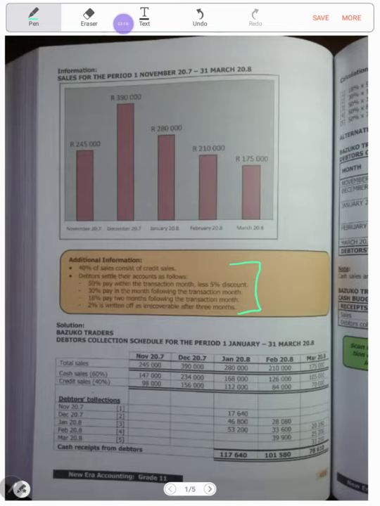Alright, so what does this additional information tell us? It says 40% of the sales consist of credit sales. So that's our total sales. In order for me to get my credit sales, because at this moment I'm only interested in the credit sales. Remember, how do we gain a debtor? When we sell to them on credit.